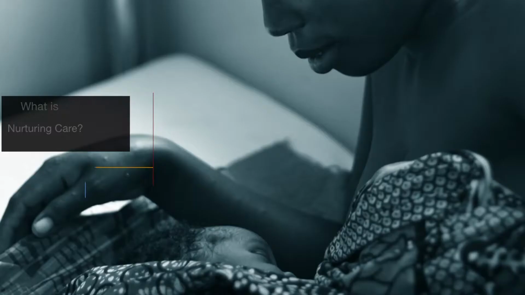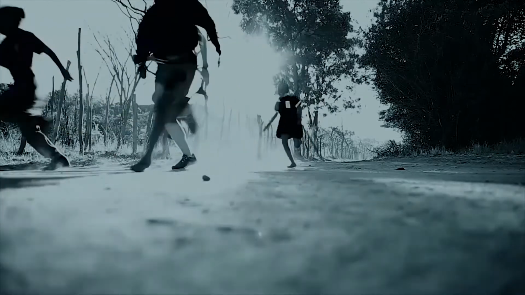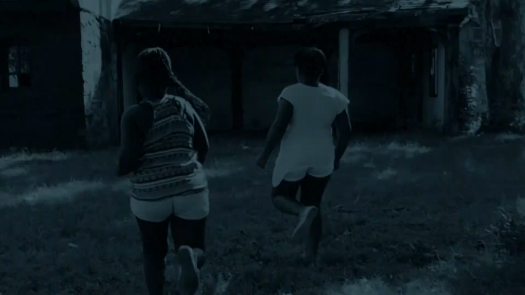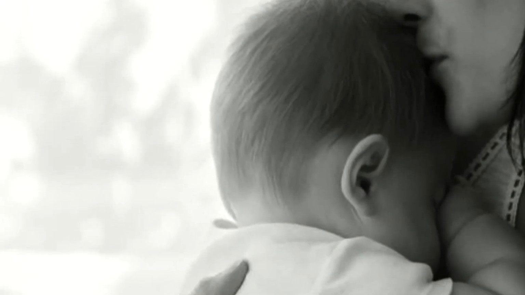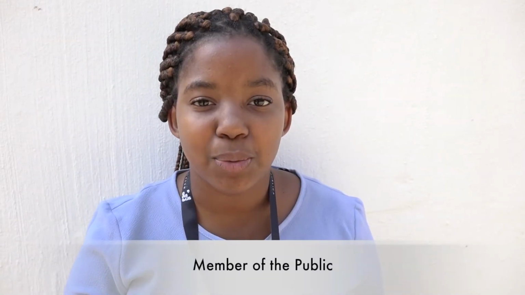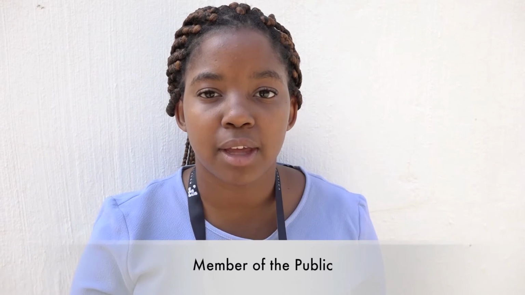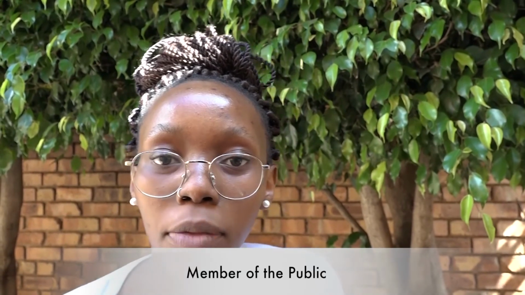What is nurturing care? Nurturing care is a safe nest, so to speak, for a child to reach their optimal development and to reach their full potential. Nurturing care is a conducive environment, a safe environment. It's an environment where a child is wanted. Nurture and care is when parents take care of their kids and they look after their kids. Nurture and care is basically caring for the people that you care about, giving them attention, giving them love.